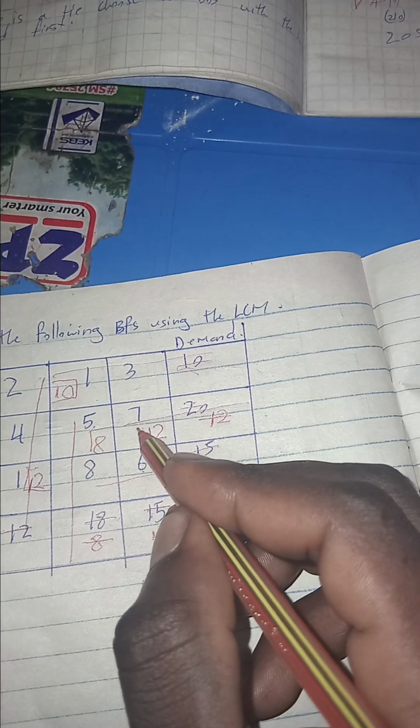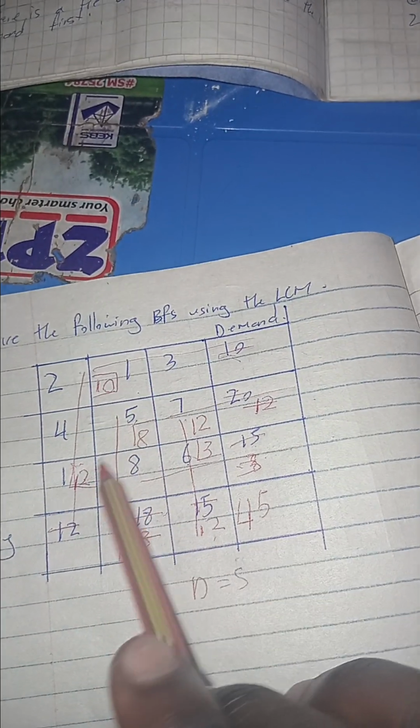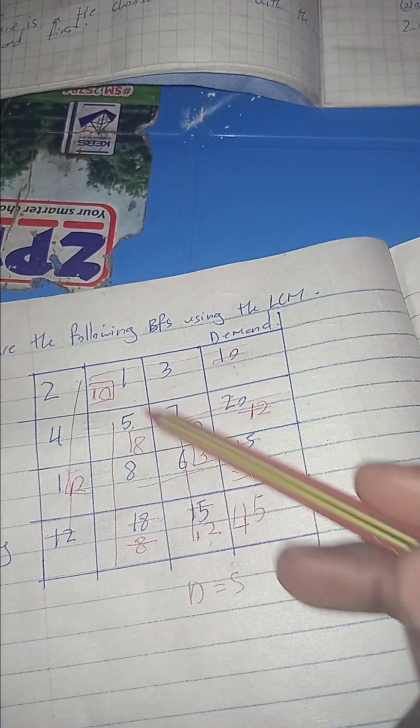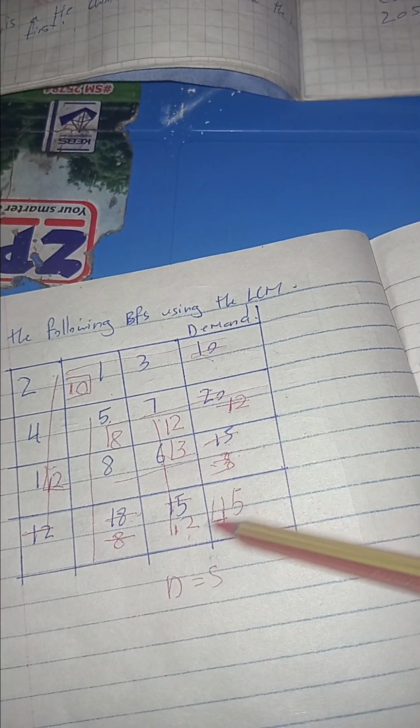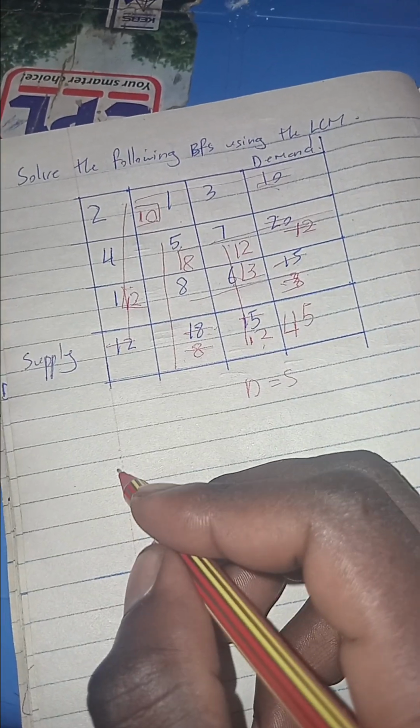Now we also cross off the column because we have exhausted our supply. Now you can check, we have exhausted all our rows and all the columns have been crossed off. Now we come here and draw the allotment table.